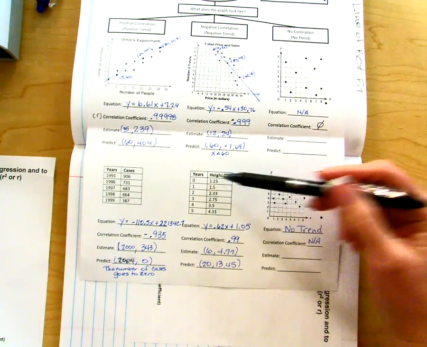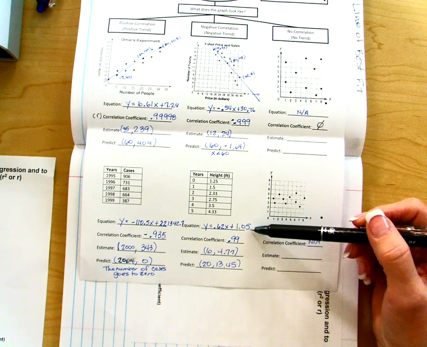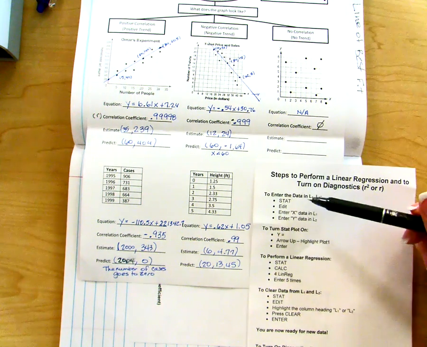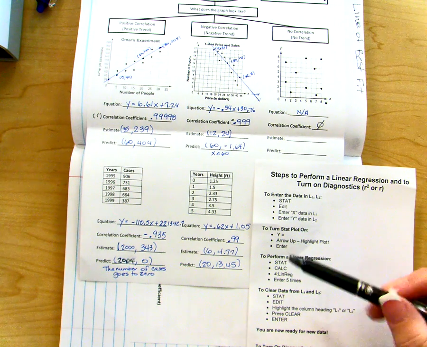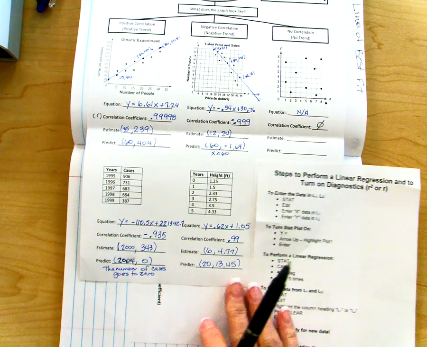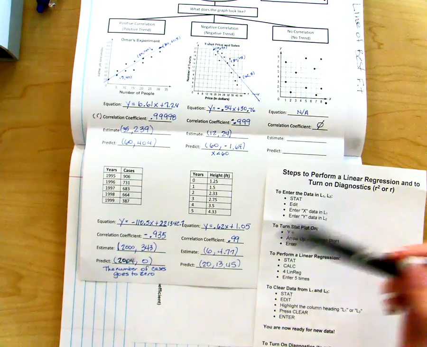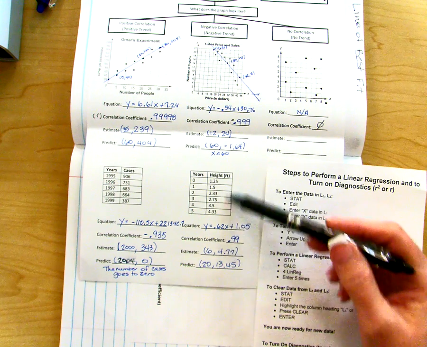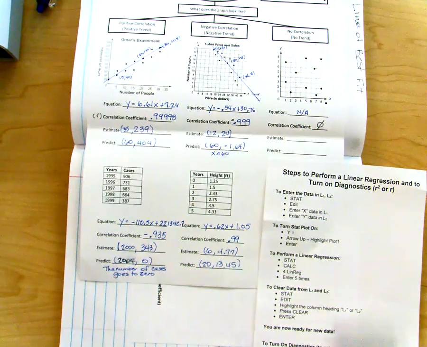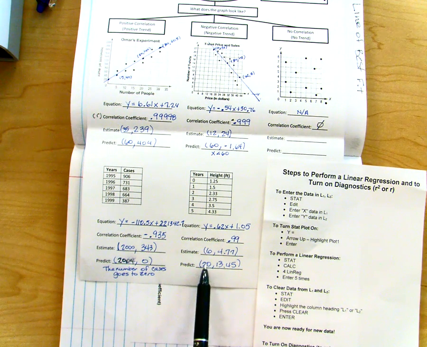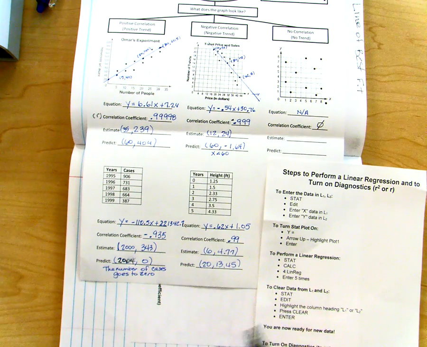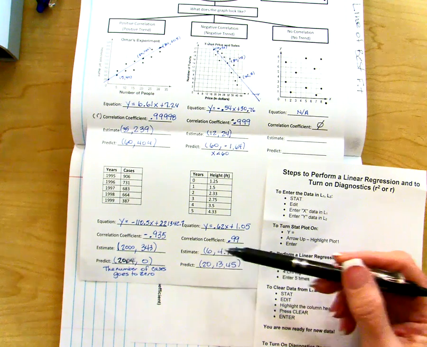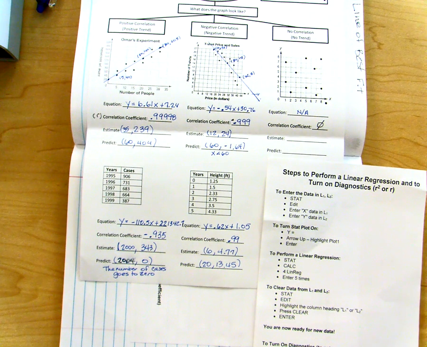For the height here, we ended up with 62x plus 105. Again, we simply used the calculator, put our values into stat, performed the linear regression, and that gave us this information. Our correlation coefficient is 0.99, very close to 1, so this will give us good predictive values. We said, what if it was 20 years later? How tall would this thing be? It would be 13.45 feet. And at 6 years, it would be 4.77 feet.